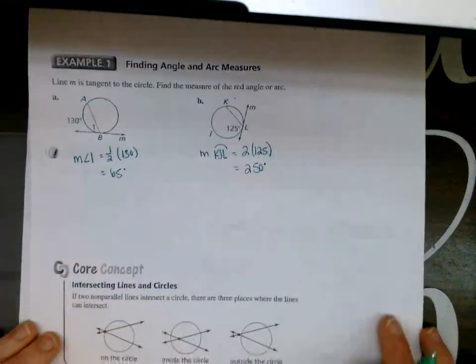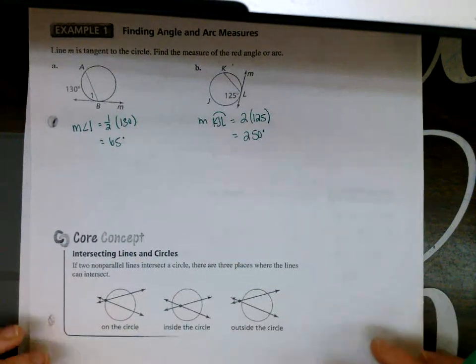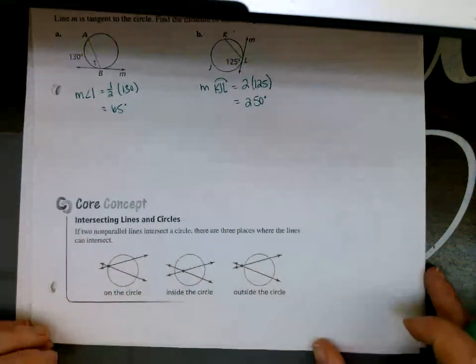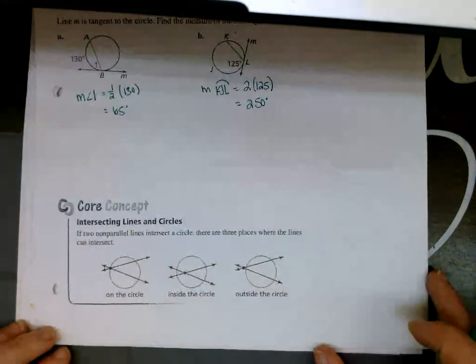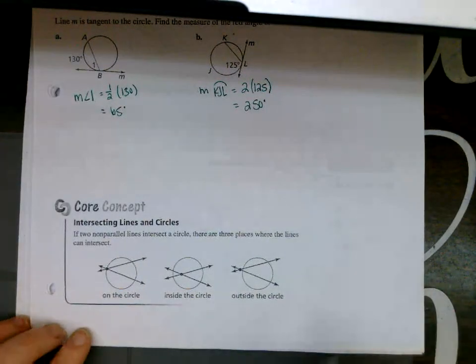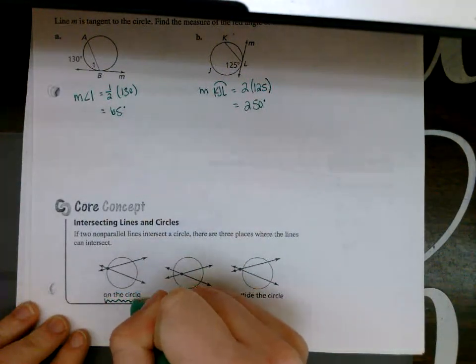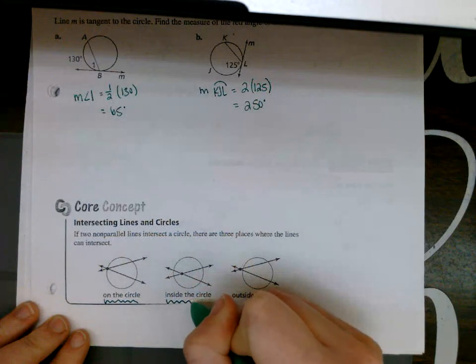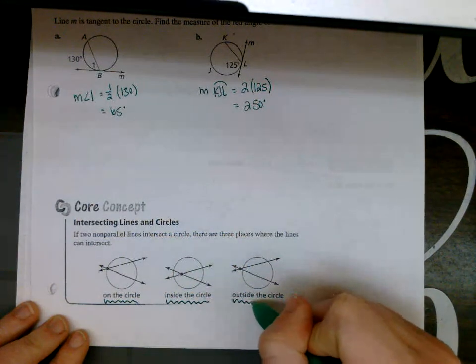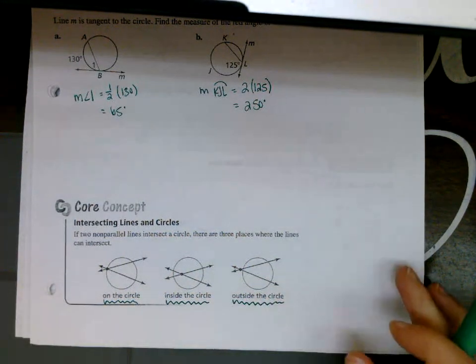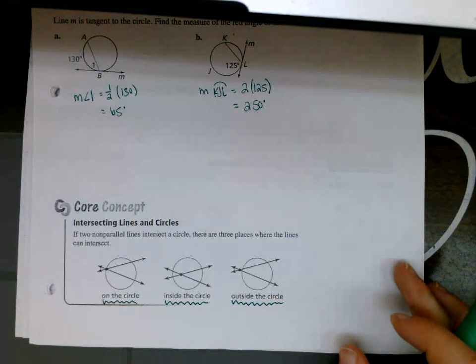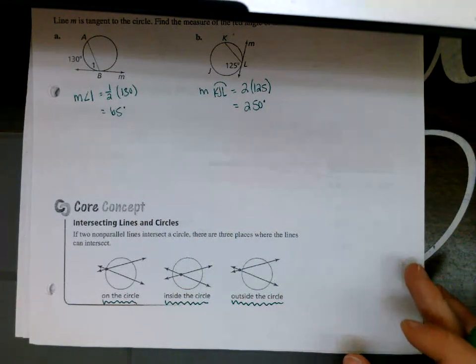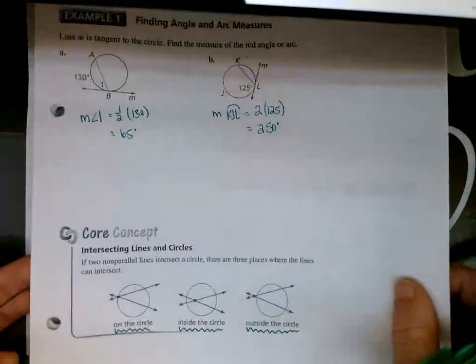Okay, down here, core concept. It says if two non-parallel lines intersect a circle, there are 3 places where the lines can intersect. They can intersect on the circle, inside the circle, or outside of the circle. Okay, and we're gonna see what each of those means as far as measures go. Okay, so turn the page.